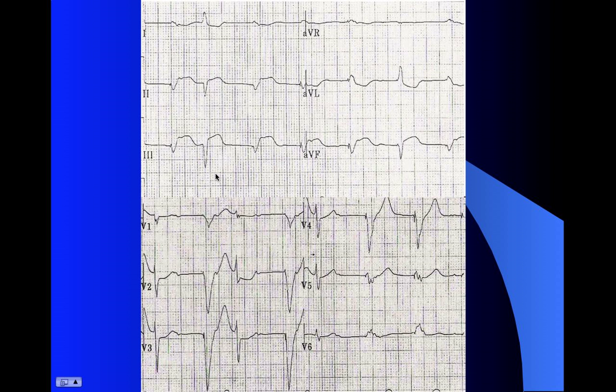Same concepts here. Look at your inferior leads. Look how much elevation we have. A good few millimeters. That's way too much compared to the depth of the S wave here. Similar in lead 2, in lead AVF. Now look at AVL. That's probably too much depression for the size of that R wave.